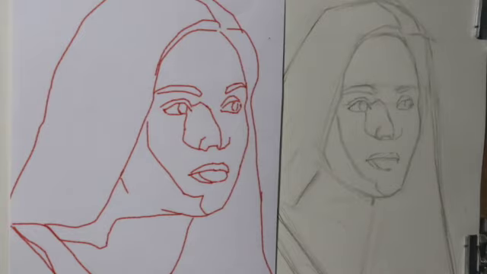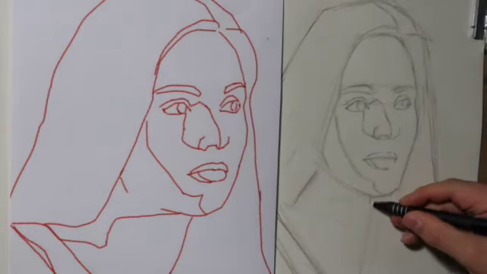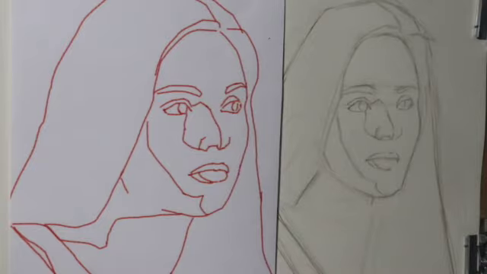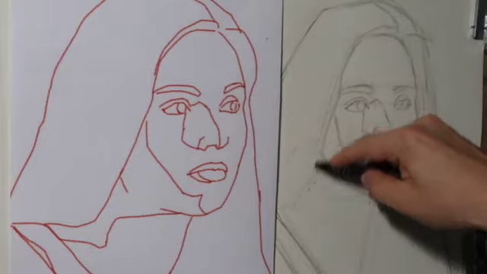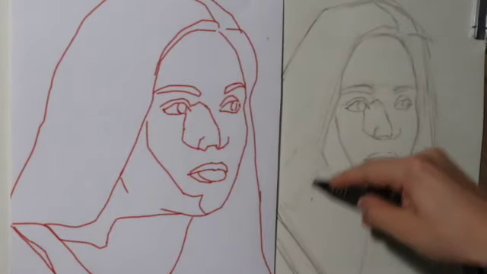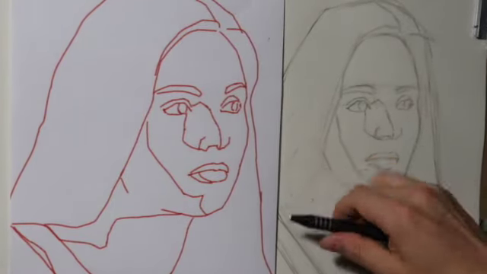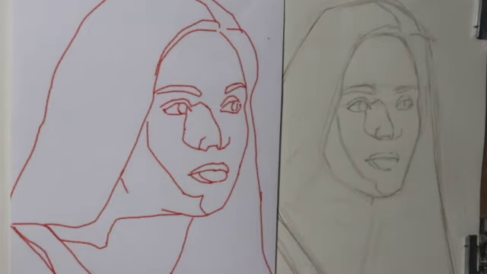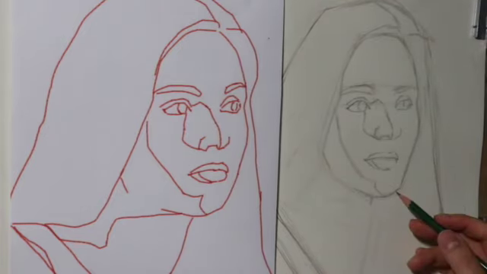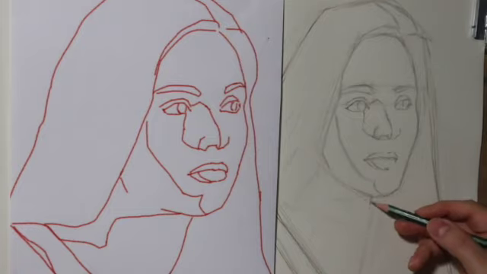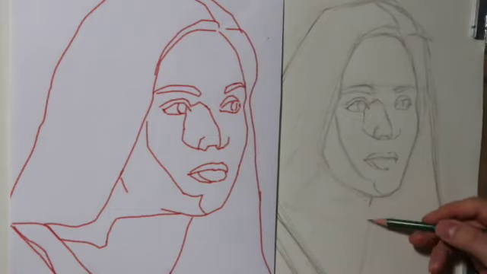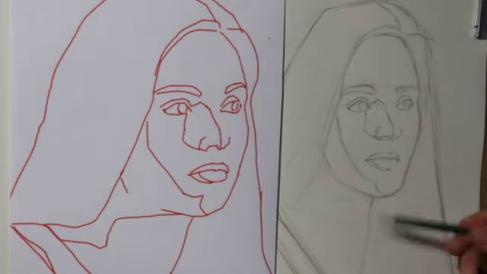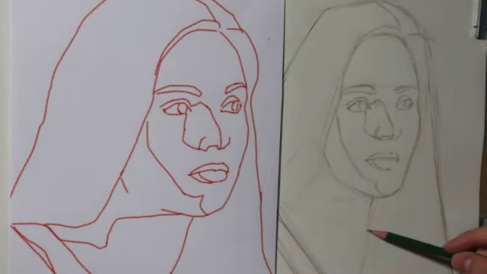So just like a detective, gather the evidence, formulate your opinion, test it. And this is all the drawing is. It's fixing your worst mistake. Think of drawing as a series of corrections.